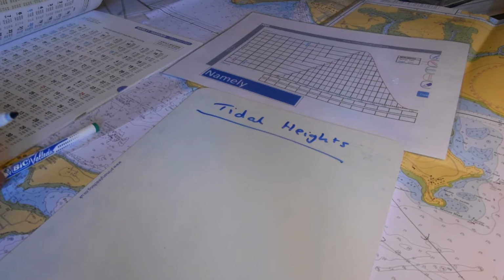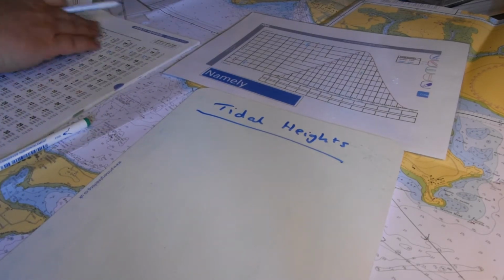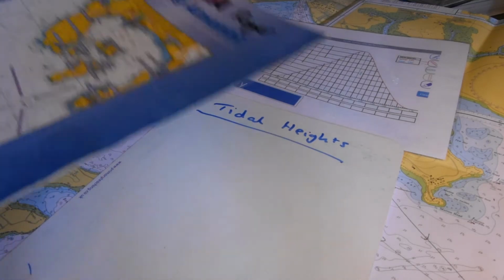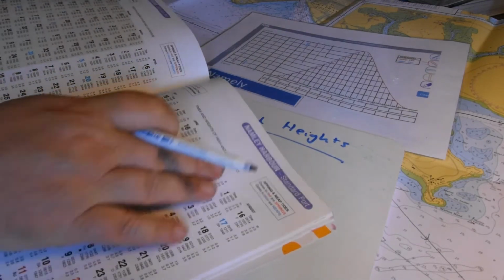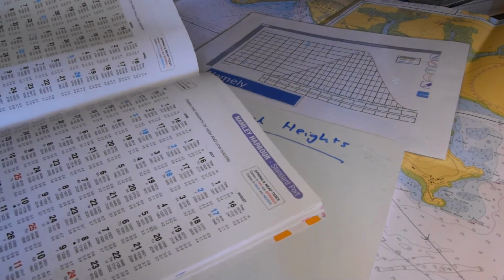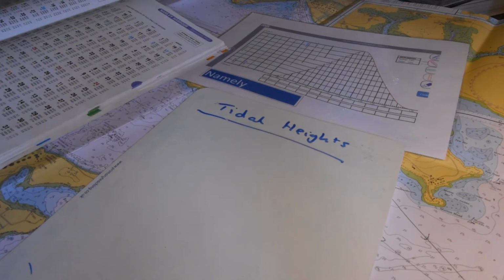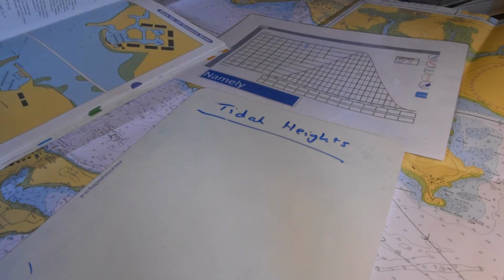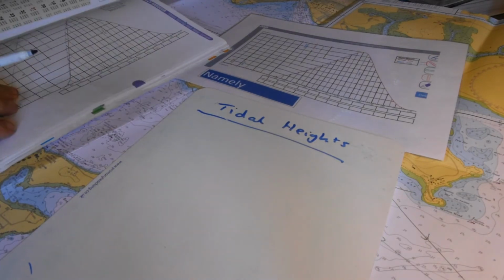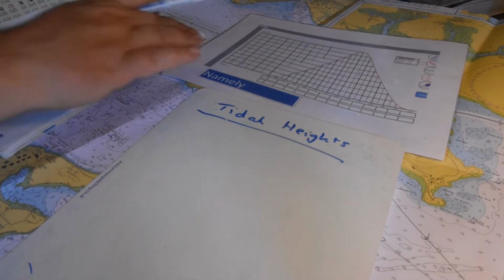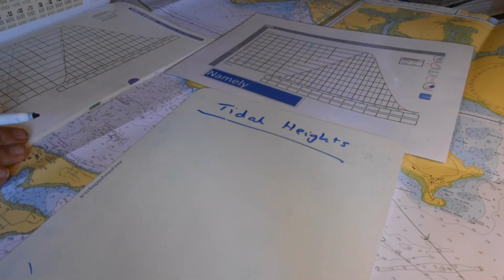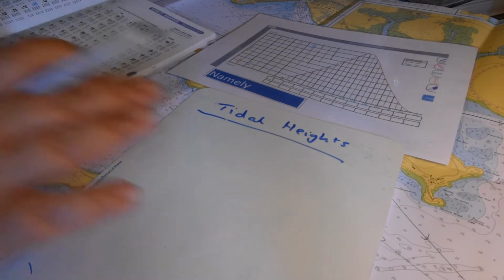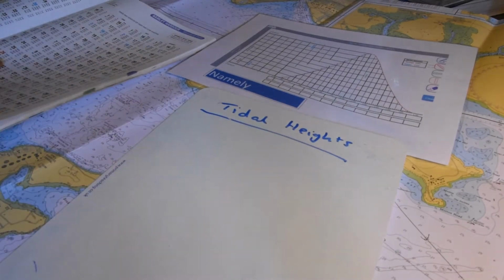The three things you're going to need is a set of tide tables for the port in question. I'm using the training almanac today and I'm going to be looking at Namley. We're then going to need the standard port curve for Namley. It is found in your training almanacs. There it is. I tend to use laminates for my training, that's all. It doesn't make any difference which one you use. And something to write some notes down on.